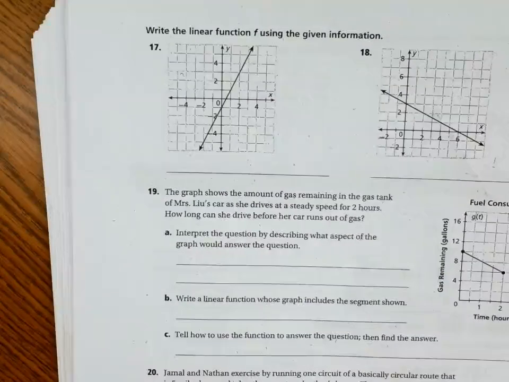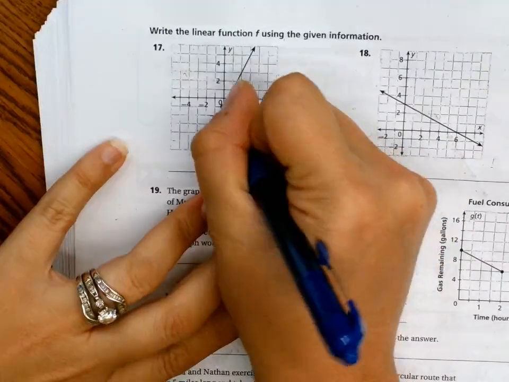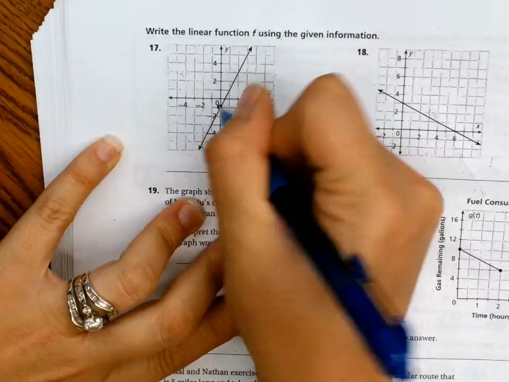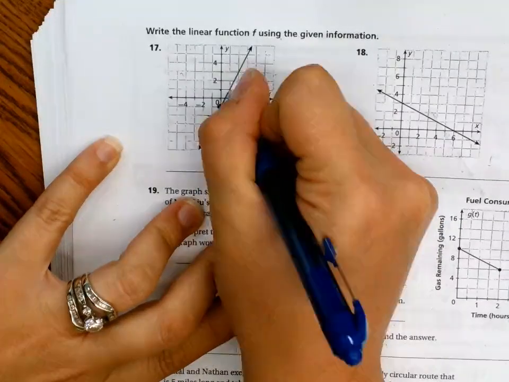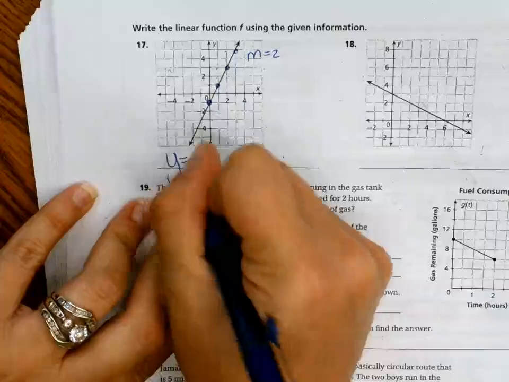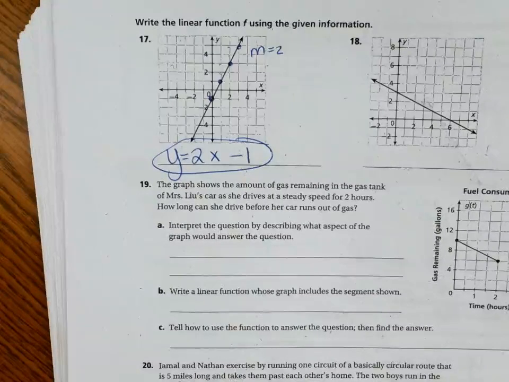Write the linear function using the given information. All right, so we have a y-intercept of negative 1. What's our slope? Up 2 over 1, up 2 over 1, a slope of 2. Y equals 2x minus 1. See how I did that?